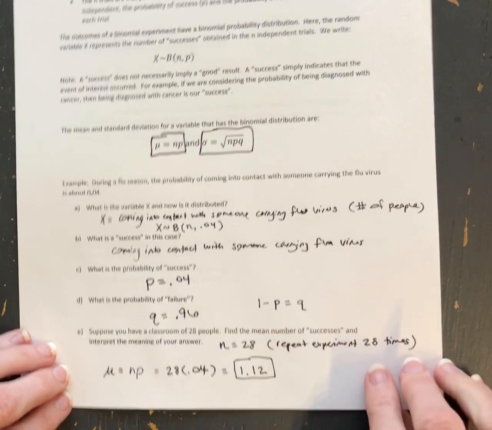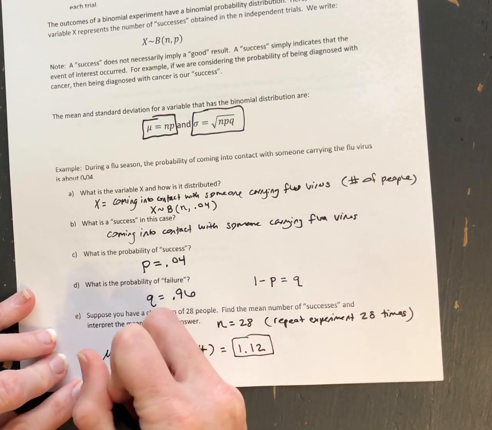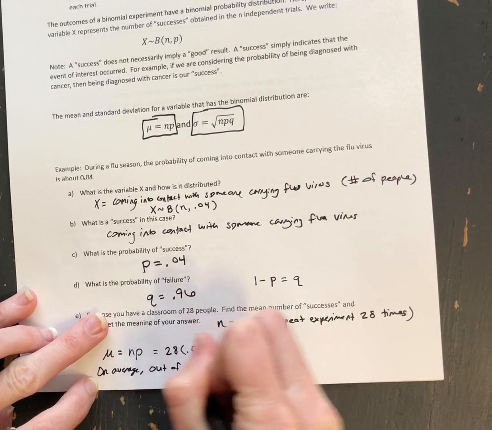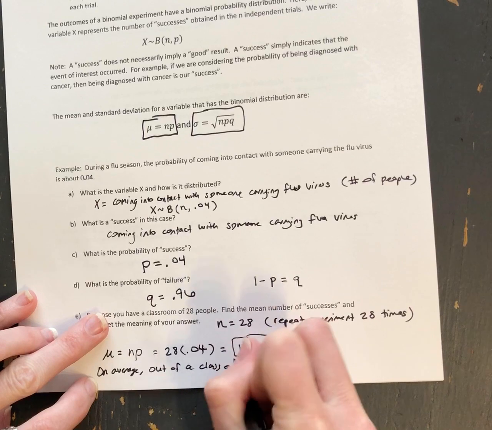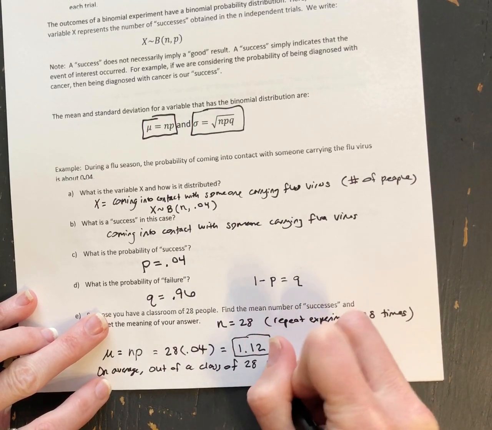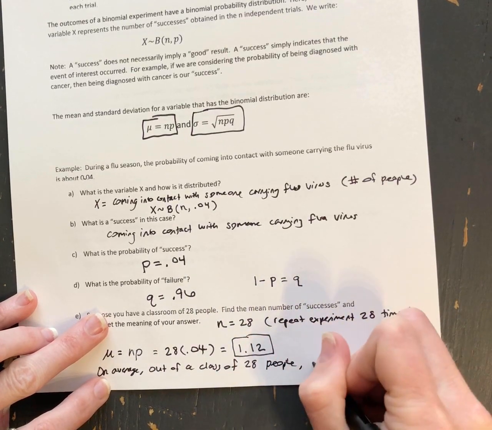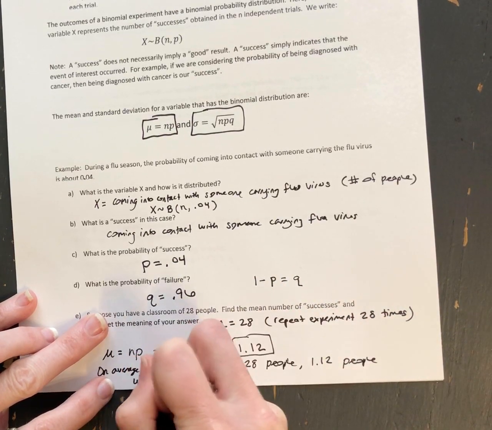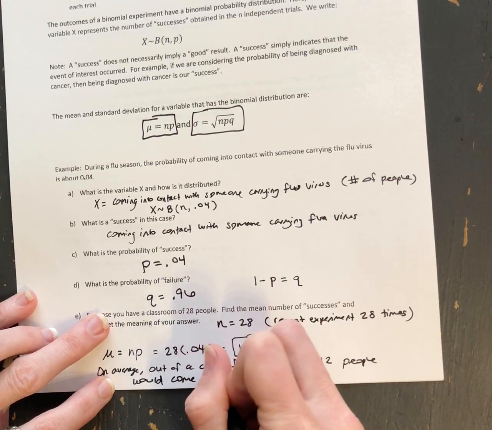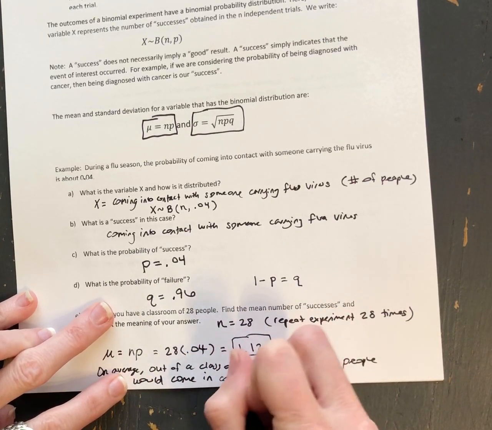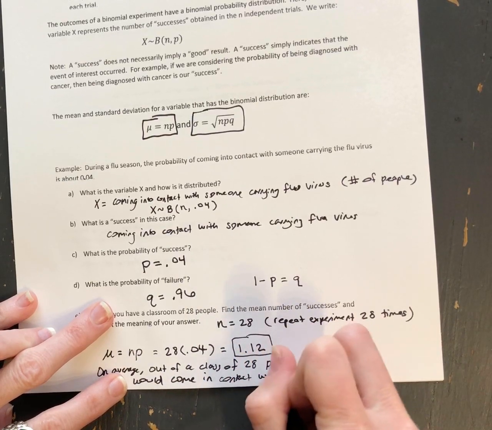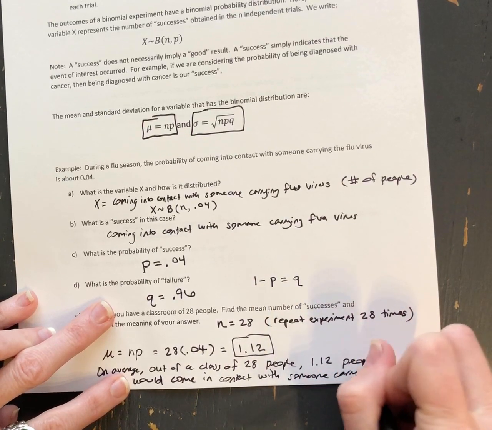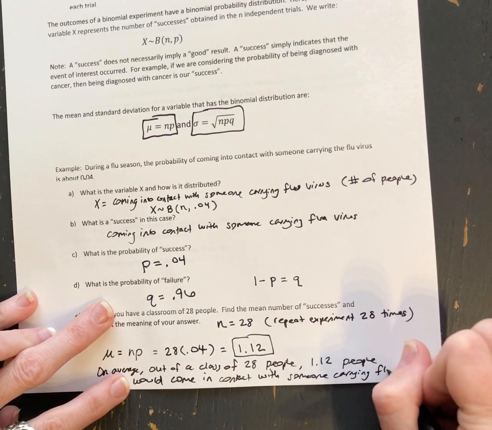And so we would say here that on average, out of a class of 28 people, 1.12 people would come in contact with someone carrying the flu virus.